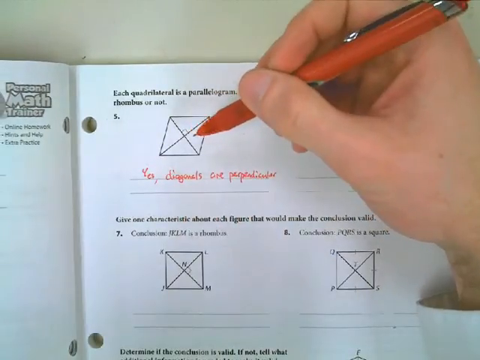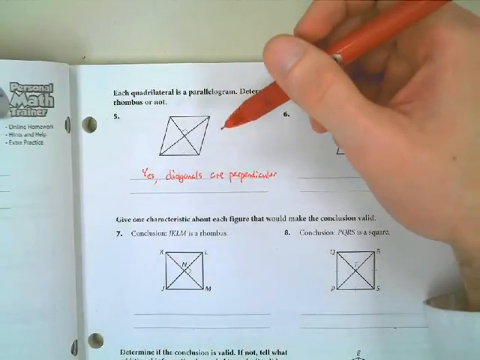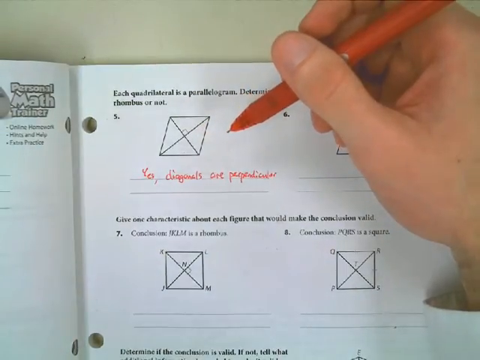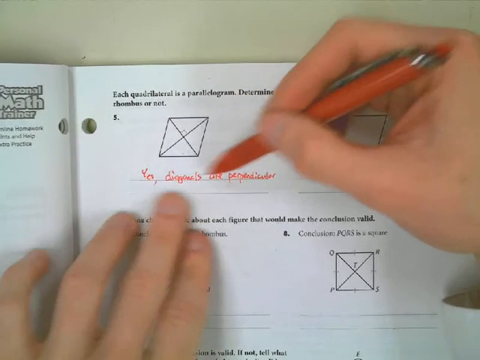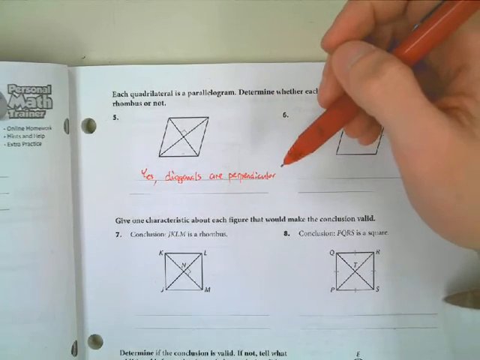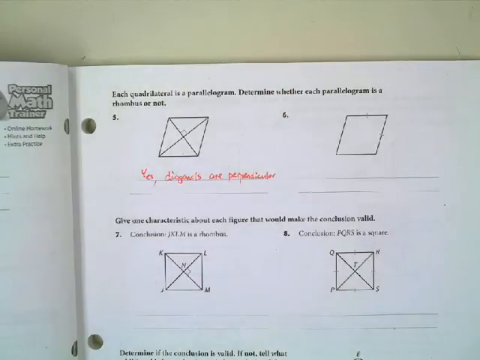All we're trying to determine is just, do we have enough information to say it's a rhombus? If we do, the diagonals are perpendicular, so therefore we can say it's a rhombus. And so we can stop there. We don't have to worry about other stuff. Okay? Just like some shapes, you have to follow all the properties.